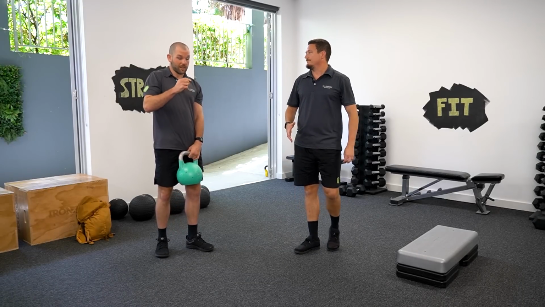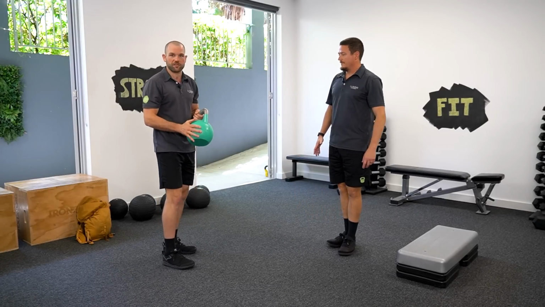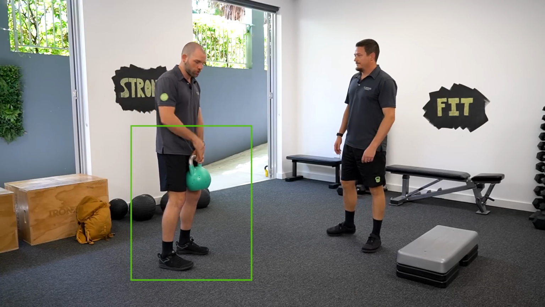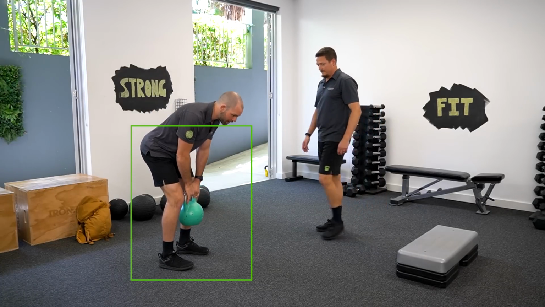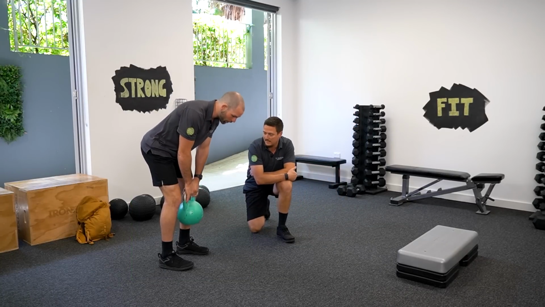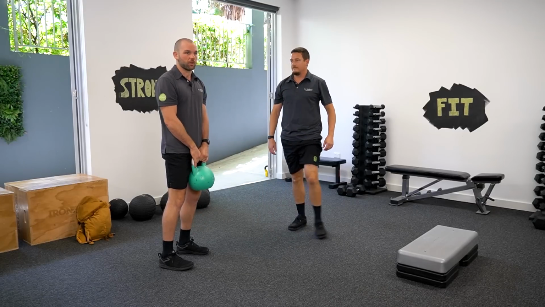Yeah, and to make it a little bit easier, first things first is carry a lighter weight, but you could change the range of motion. So do a smaller movement here at the hips, not coming down as far. Yeah, and then I can increase the range of motion as time goes on.